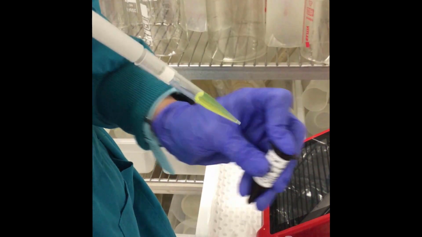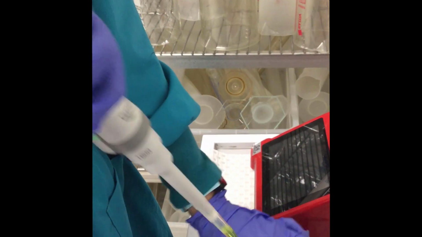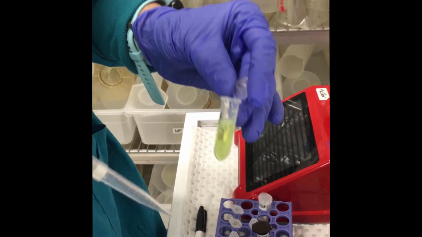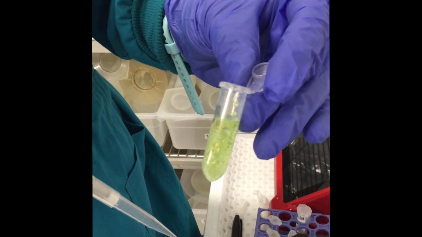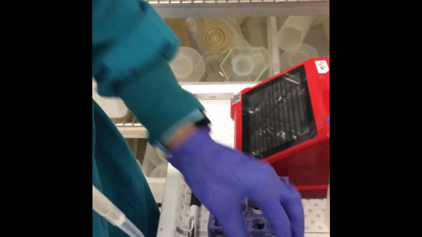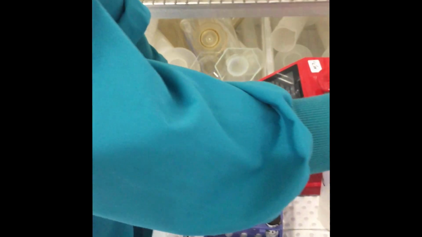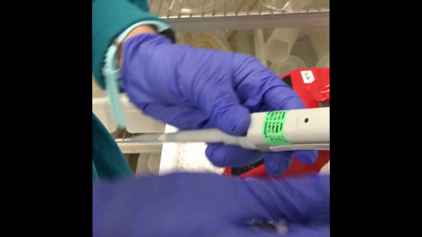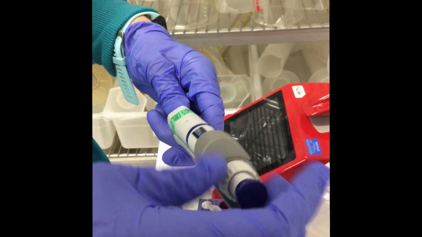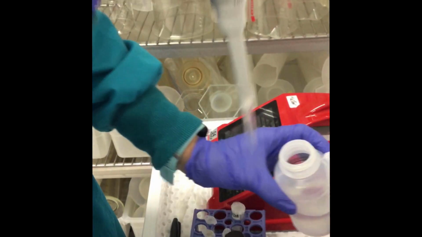We take 0.5 mls of that and add it to our solution. You can see straight away that it's bubbling up nicely, which is what we would expect. We're going to now add 0.7 milliliters or 700 microliters of our deionized water.